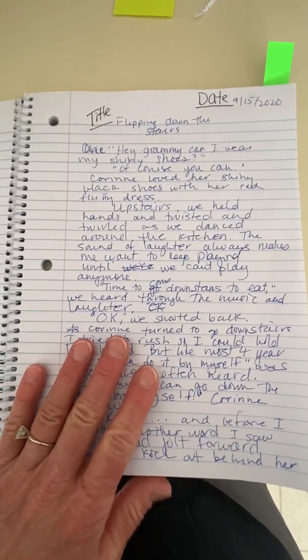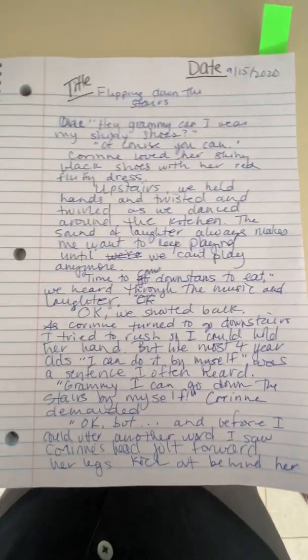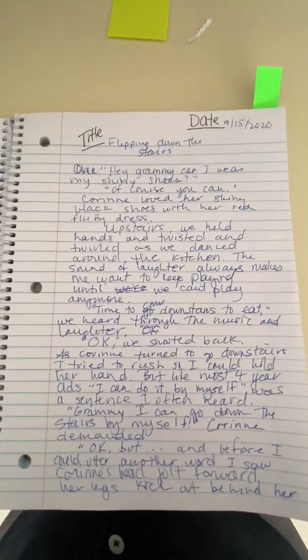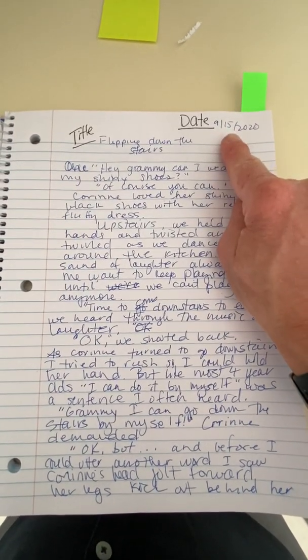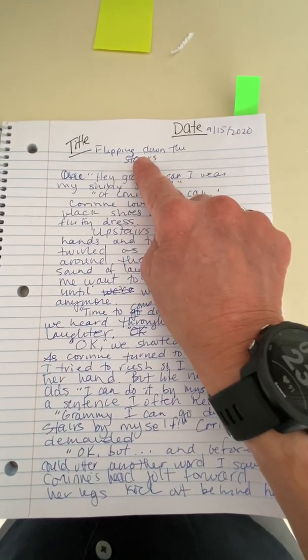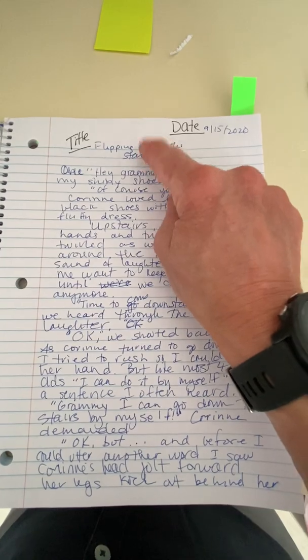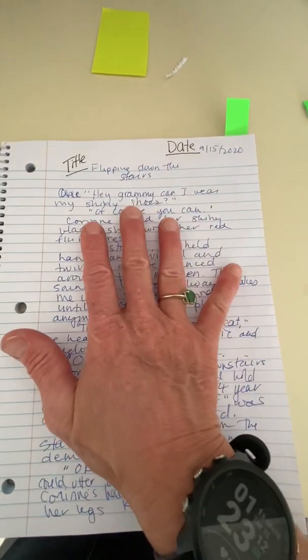And then when you turn the page, you'll see that I picked one of these moments, and I started to write about it. So look what I did. Let's just look at how I set it up. I put the date. I put the first title that I came up with, just to know and remember what my story is about.